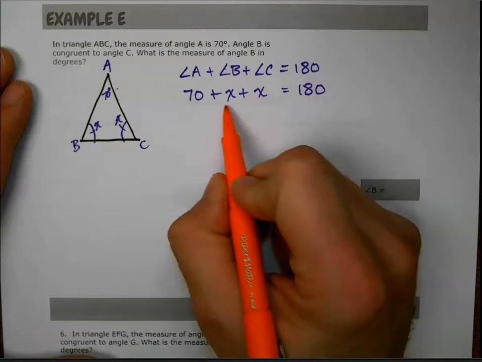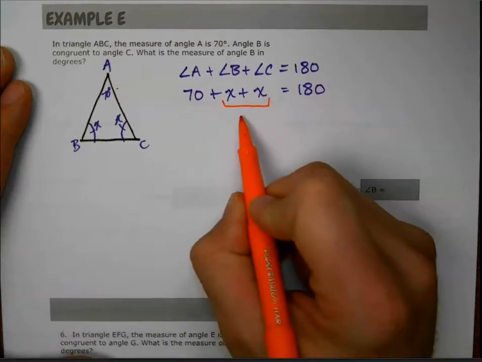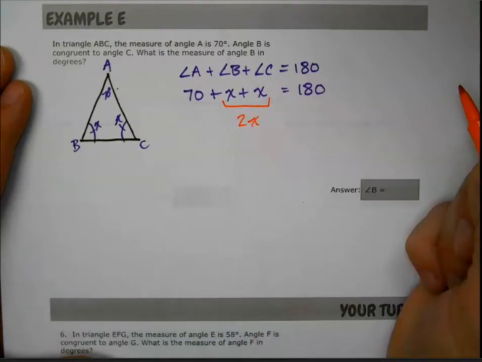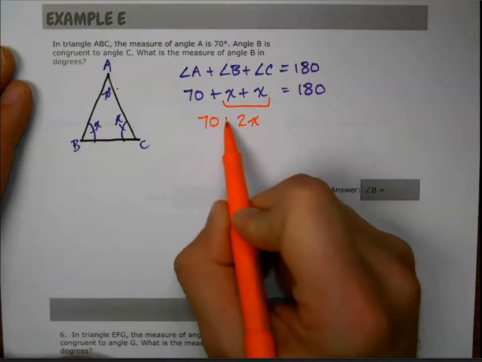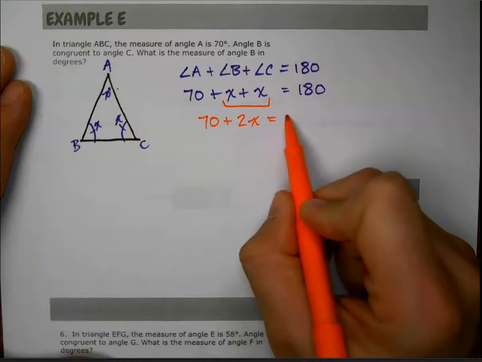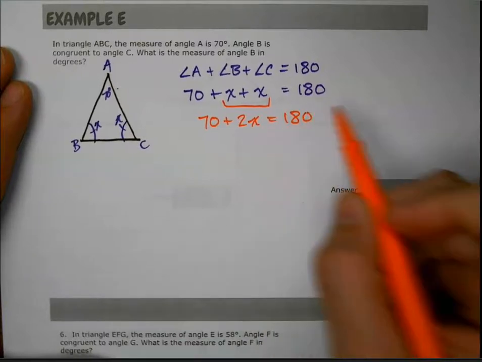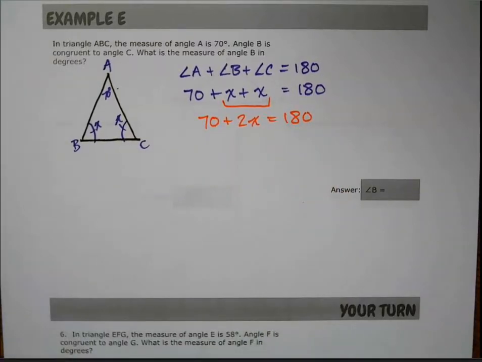Okay, at this step, we want to combine like terms. These two x's, I'm going to turn that into 2x. If I have two x's, that's going to be 2x. Then I bring down this 70 plus, and that all equals 180. Now this is a very familiar, or it should be, familiar type of problem. This is just a two-step equation that you need to solve. You need to get x by itself.